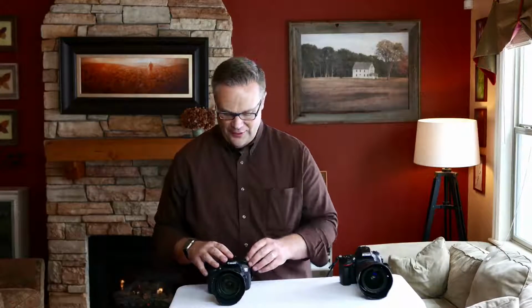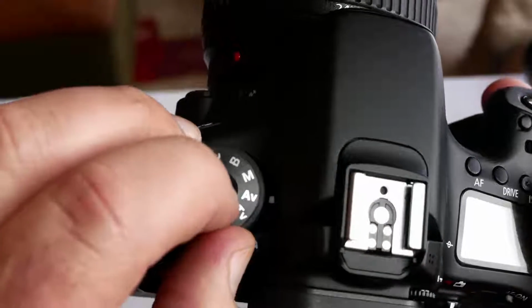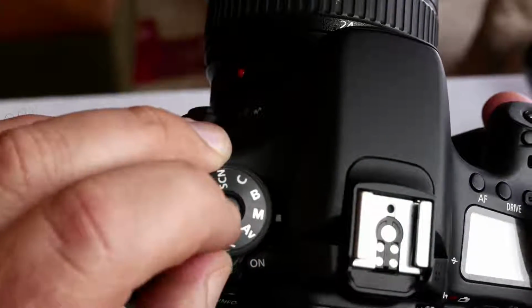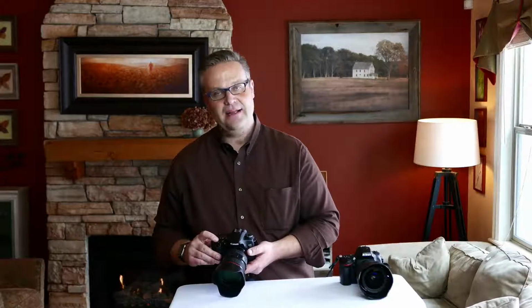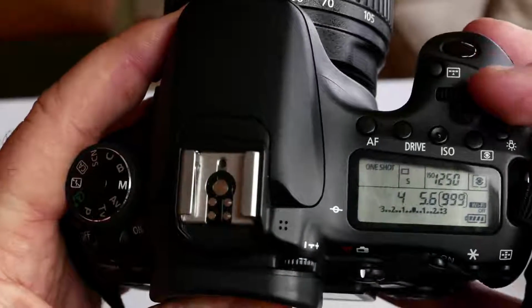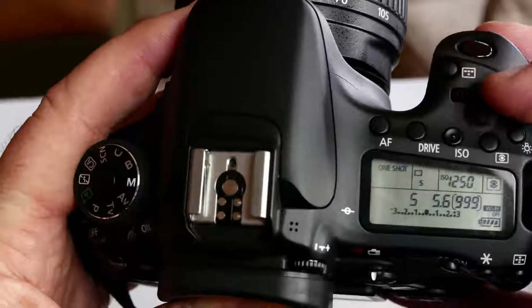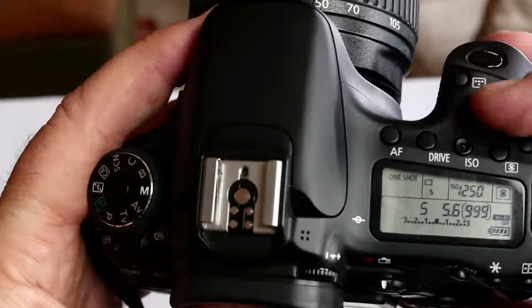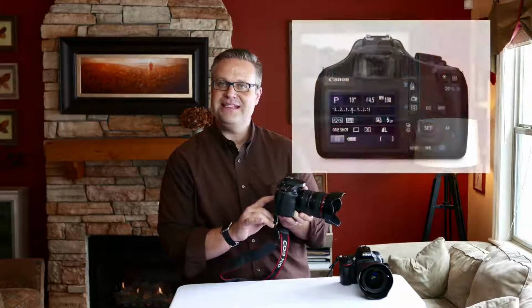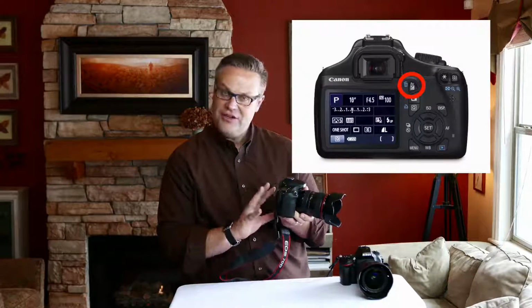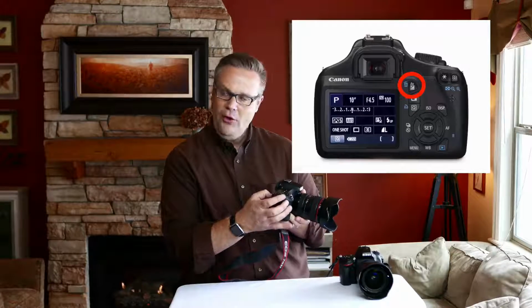Now let's move into manual mode on the Canon. So I'll change the shooting mode dial to M for manual. Now, the command dial in manual actually adjusts your shutter speed, not your f-stop anymore. And so how you have to do that is on some Canon cameras, you have a button on the back that says AV. Now this one doesn't, but you would hold that AV button down and use the command dial to move it.